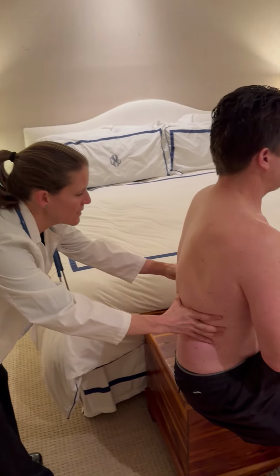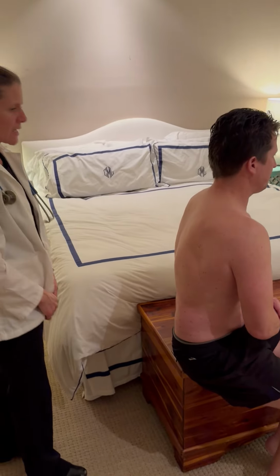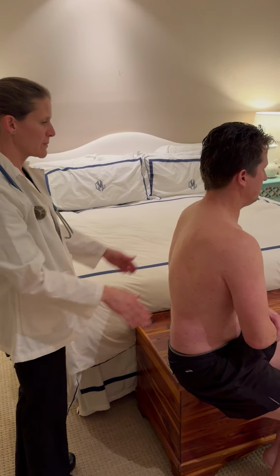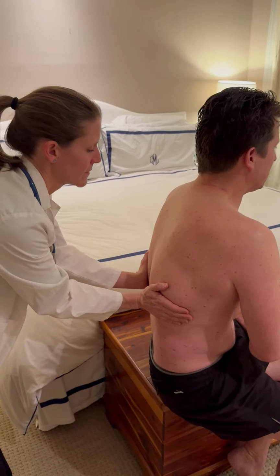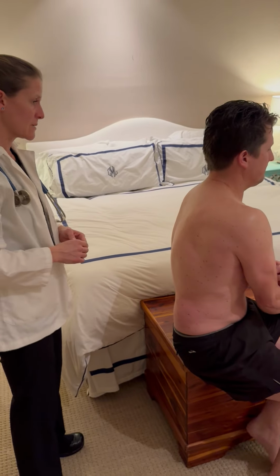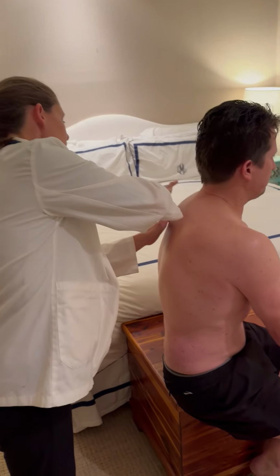Take a deep breath in and out. There is equal chest expansion with inspiration. I'm going to put my hands on your back, say 99 each time I move them. 99, 99, 99. Tactile fremitus is present bilaterally. I'm going to percuss in between the intercostal spaces.